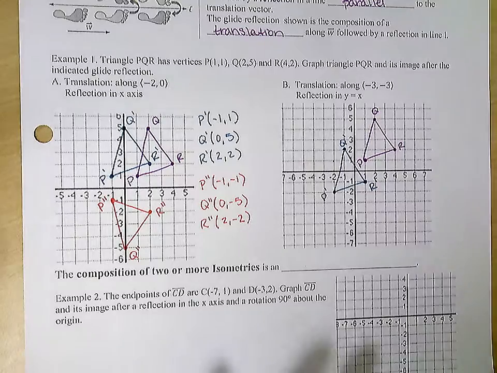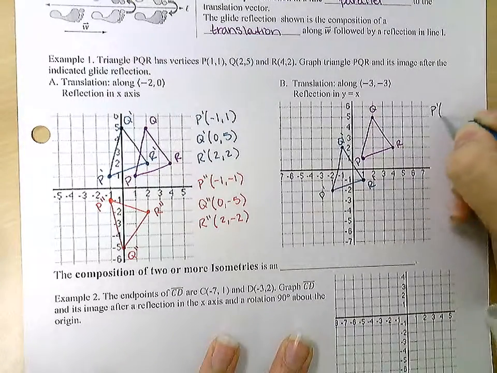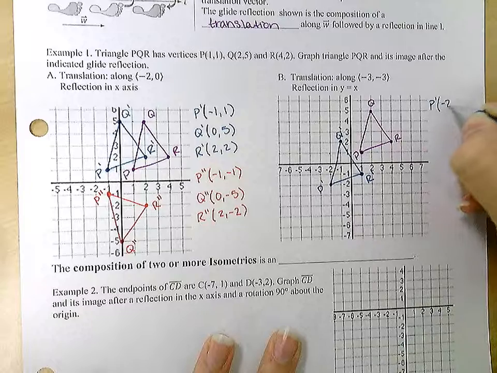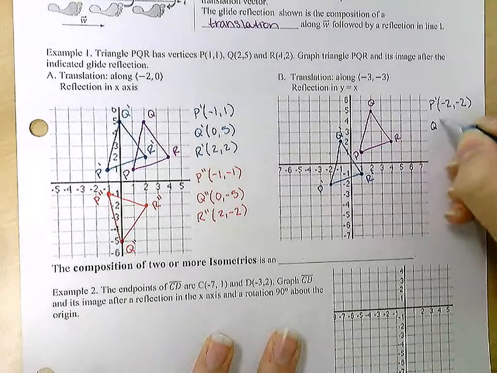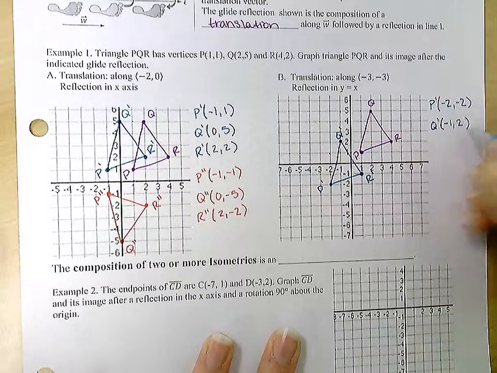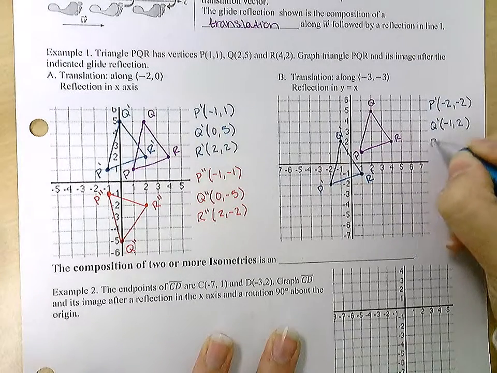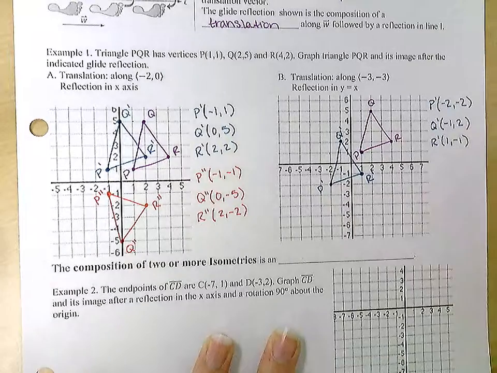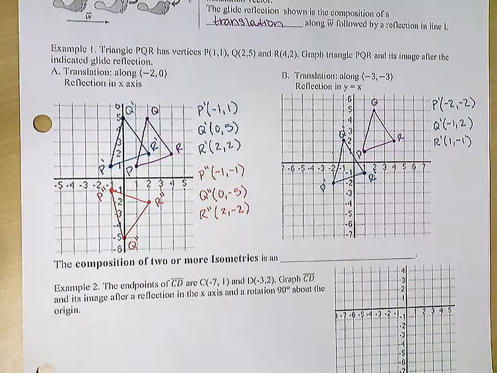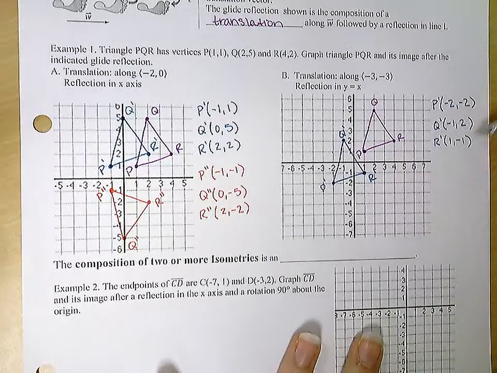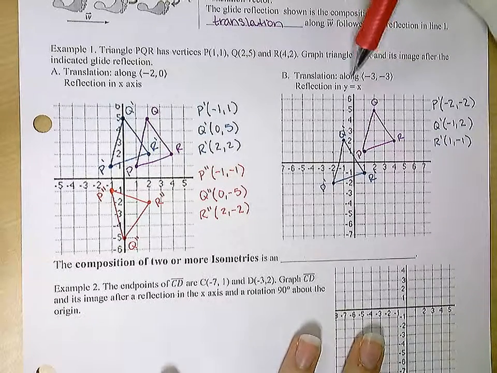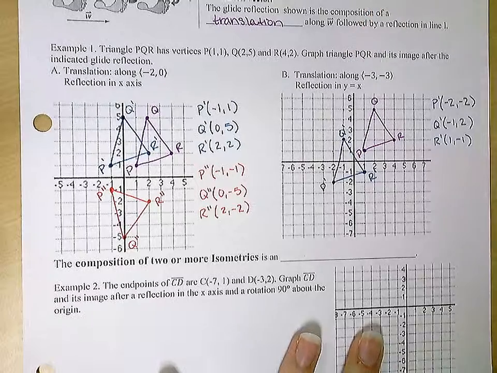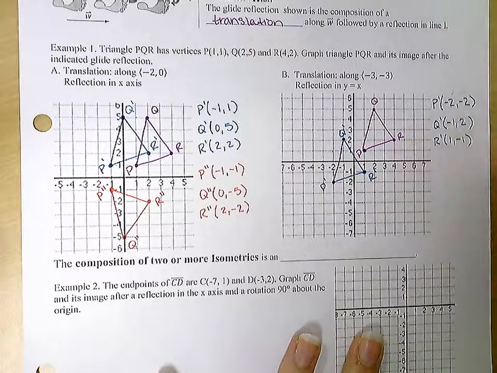So what I want to do is write out each of my coordinates. So P prime is at -2, -2. Q prime is at -1, 2. And R prime is at 1, -1. Okay, so then what I want to do is take each of these coordinates and I want to reflect them in the y = x line.